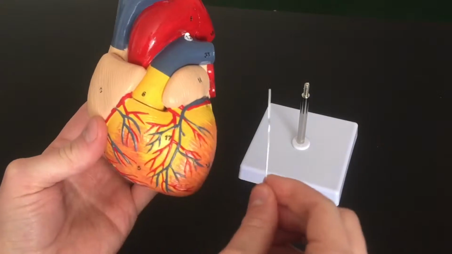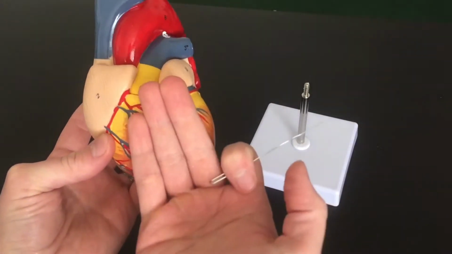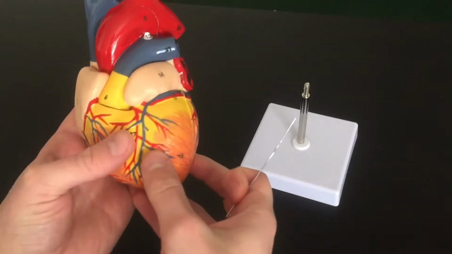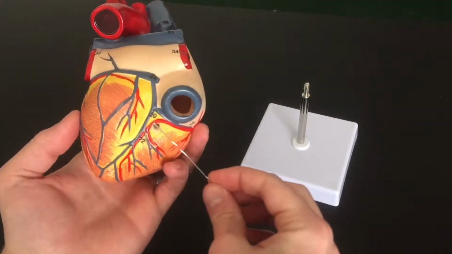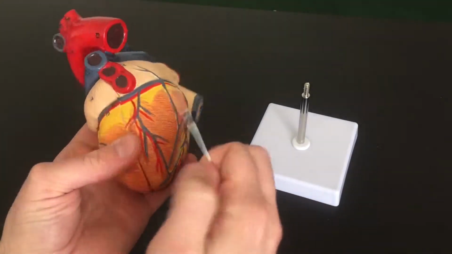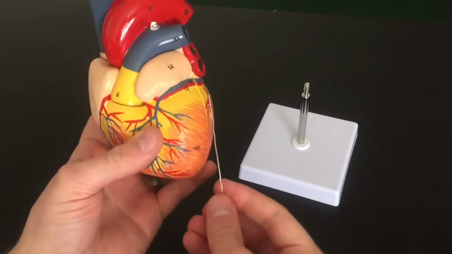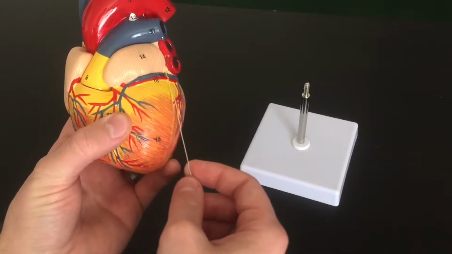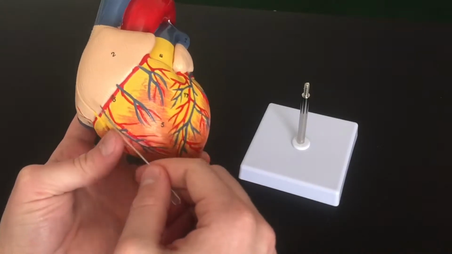The anterior surface is termed the sternocostal surface of the heart because it's right up against the sternum and the ribs. Then on the posterior-inferior aspect, there is a diaphragmatic surface of the heart where it butts up against the diaphragm. The two left and right surfaces are named a little differently. The left surface of the heart is the pulmonary surface, and the right surface is termed the right border of the heart.